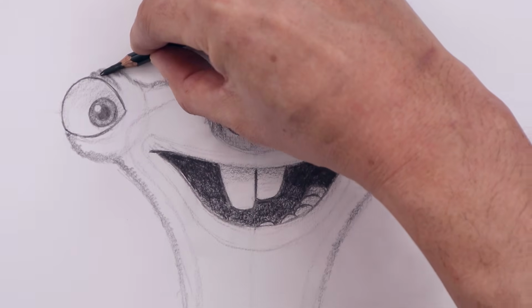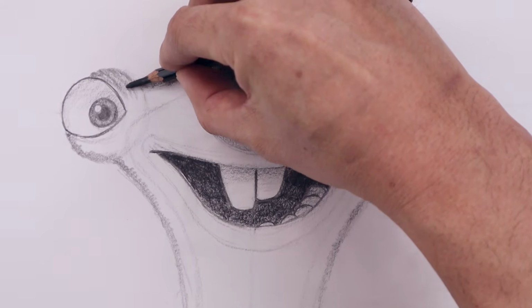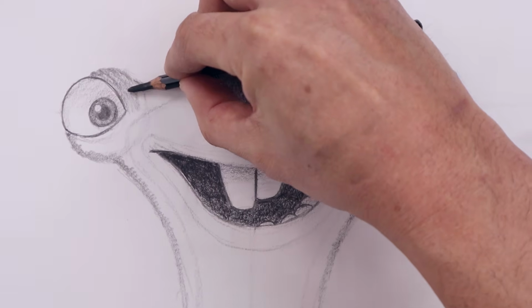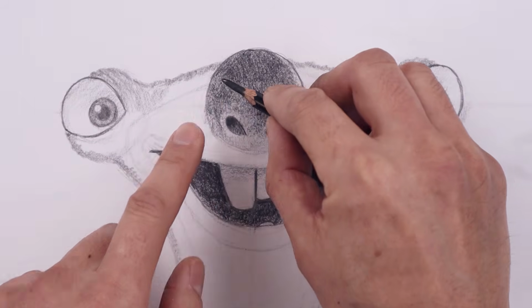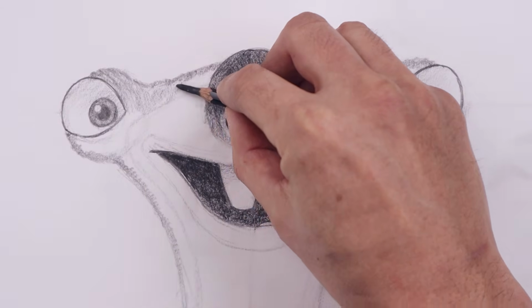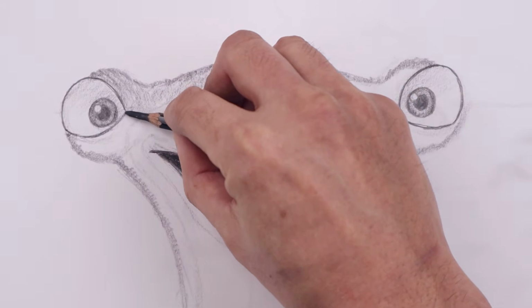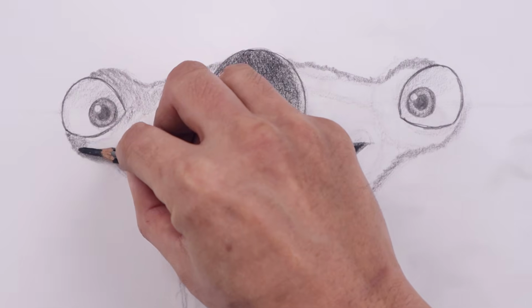Let's go back to the left side, just darken up the areas around the eye. Again, using the side edge of our pencil. And we'll shade the area around this trim, going up towards the top. And you want to go a little bit darker around the eyes.